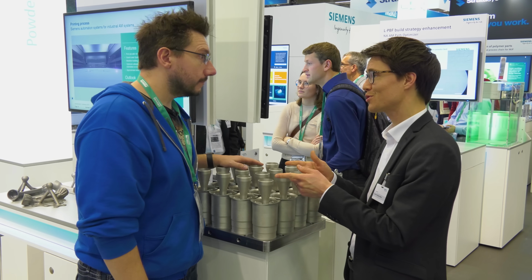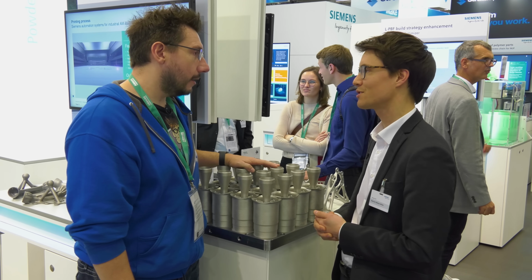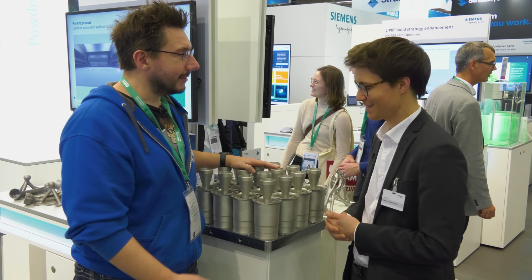Speaking of the machine, one more thing, our Digital Enterprise Portfolio also contains automation equipment. So drives, controls, motors, and so on. This is something that we provide to OEMs as well. Oh, that sounds great. Yes.